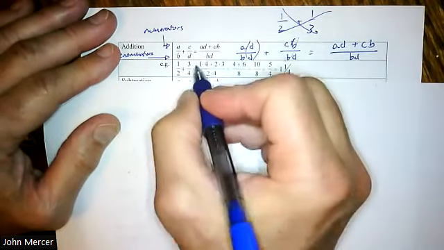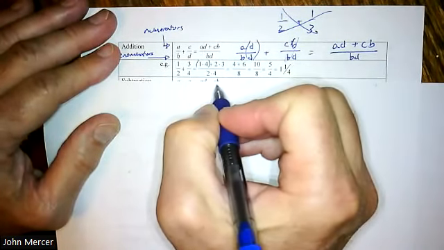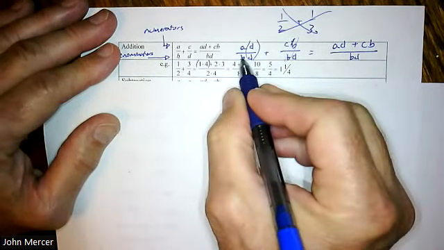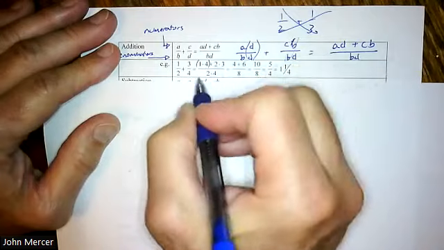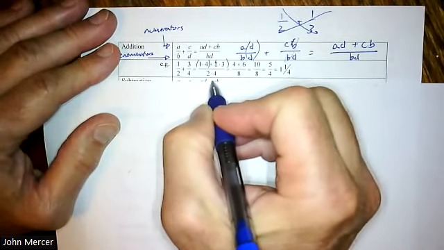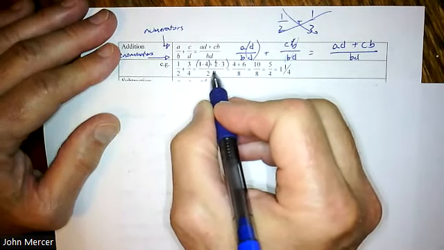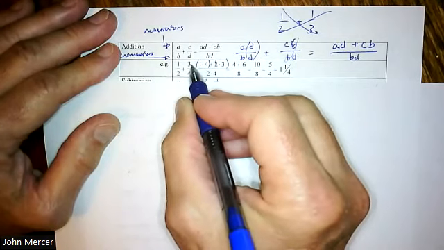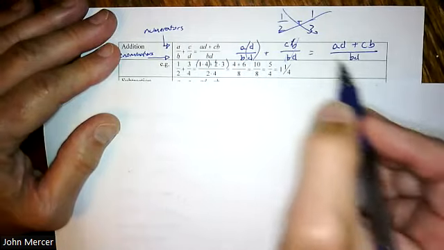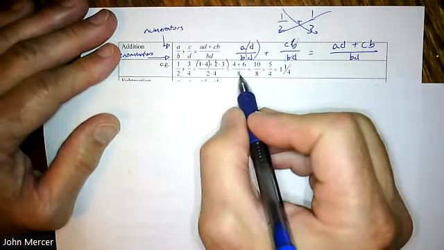So what do I do? I do 1 times 4, and then I would also have that intermediate step here, 2 times 4. And then I do 3 times 2. And then I would do the same thing, the 4 times 2 in the bottom. And now I have that common denominator, which is going to be 8.